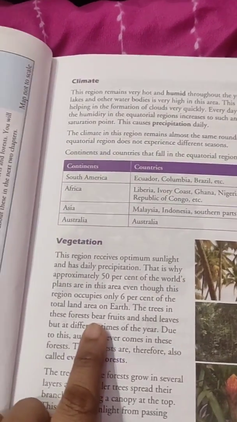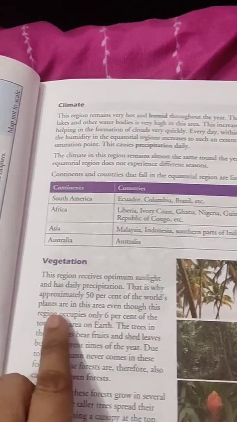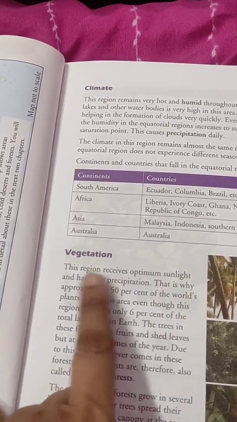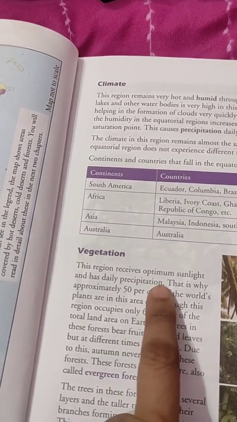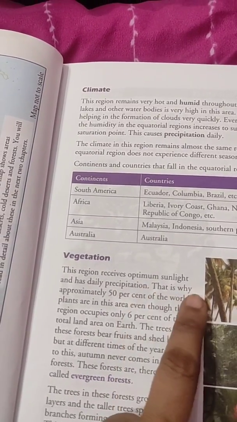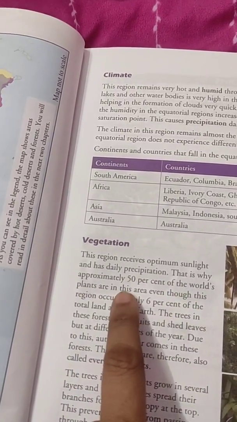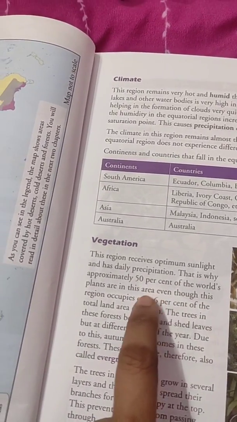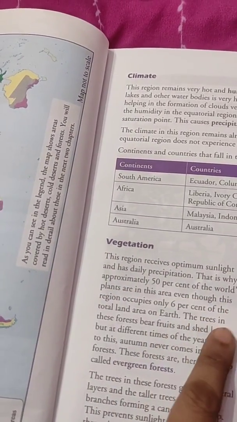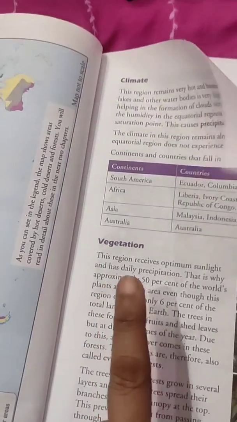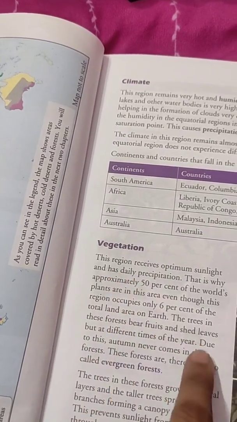Then we come to the vegetation. Vegetation means all the plants and trees that grow over here. So this region receives optimum sunlight. I had told you, because it is near the equator, it gets maximum sunlight and has daily precipitation, daily rainfall. That is why approximately 50% of the world's plants are in this area. Though this region occupies only 6% of the total land area, 50% of the world's plants grow here.